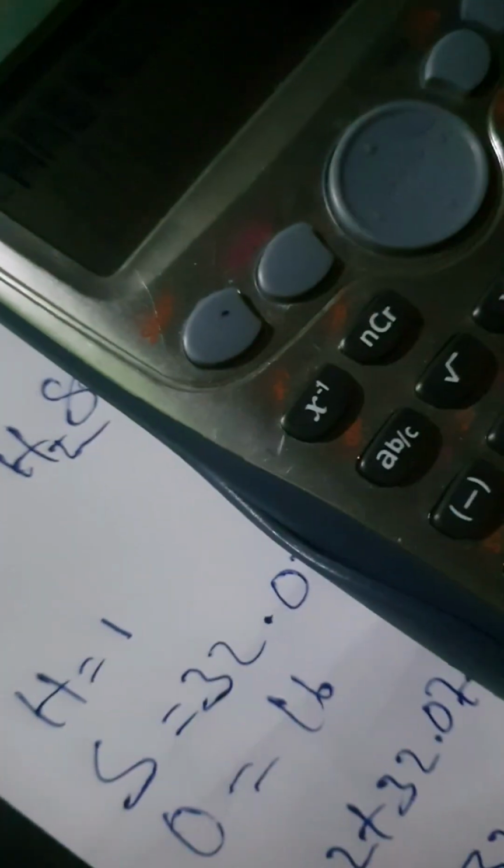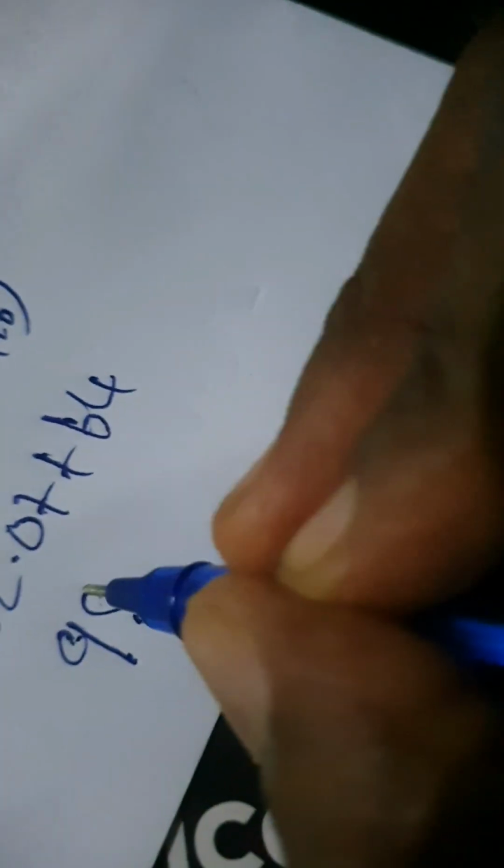So 64 plus 32.07 plus 2 is equal to 98. So 98.0 gram per mole.